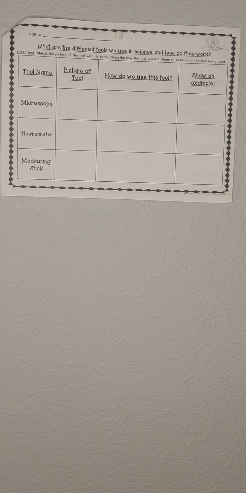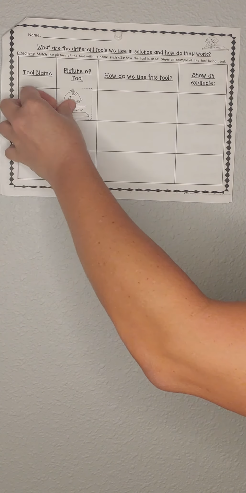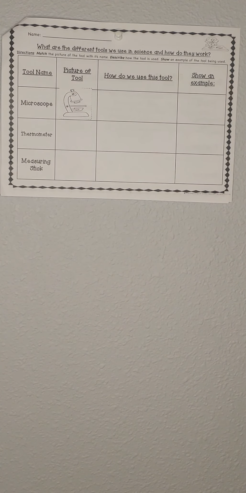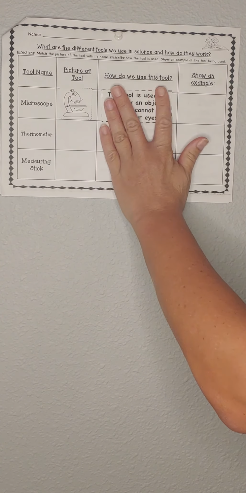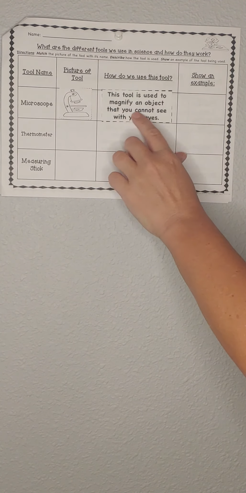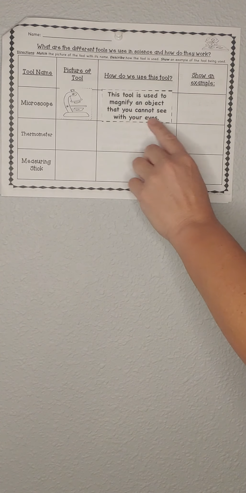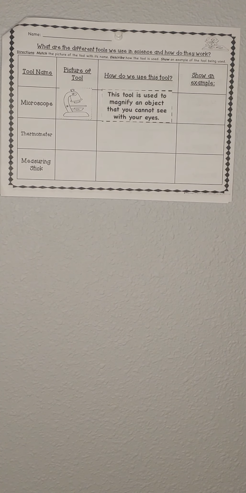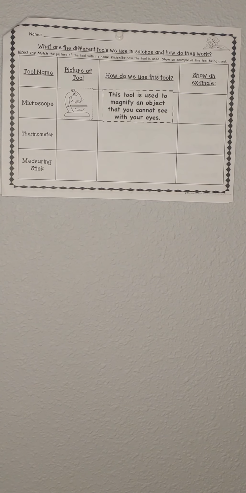So we're going to go ahead and start with the microscope. I'm sure you've seen what a microscope is before. This is the kind of tool that many people think of when they think of a scientist. A microscope is used to make things that are so teeny tiny larger so that we can see them and investigate them. Our description says this tool is used to magnify an object that you cannot see with your eyes. It's so teeny tiny that you cannot even see it.